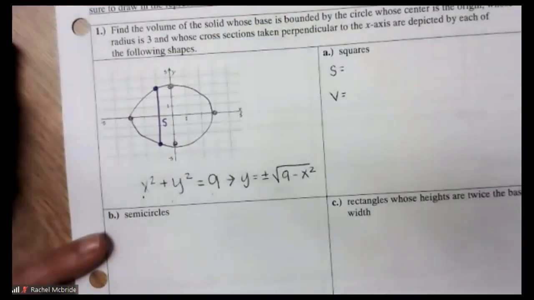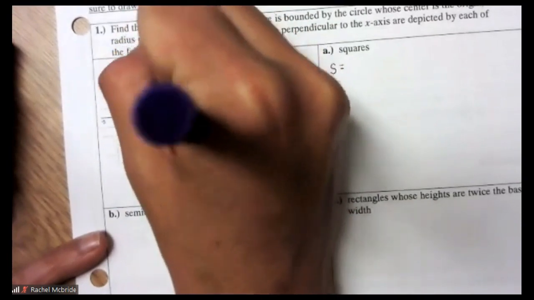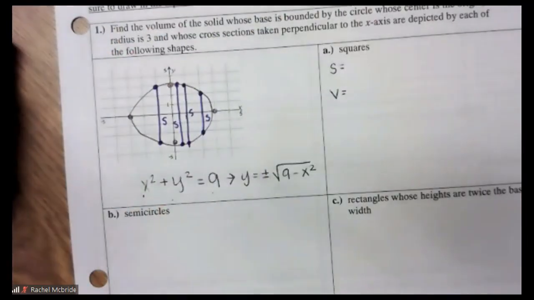So you have to be able to rewrite the side length so that it could represent this side length, this side length, and all of the side lengths in between. I need to come up with a general formula that would represent S.